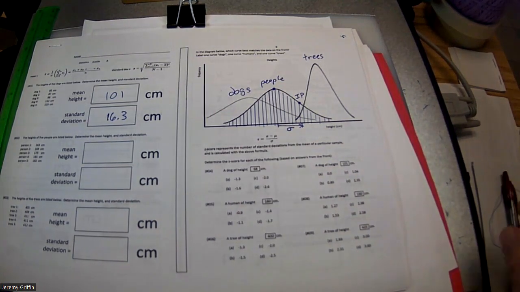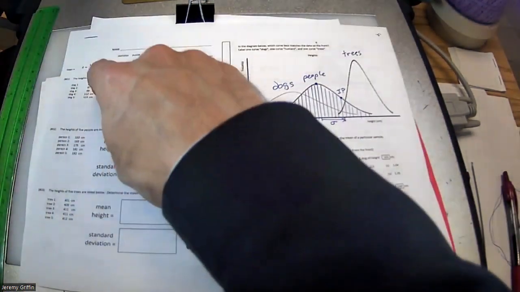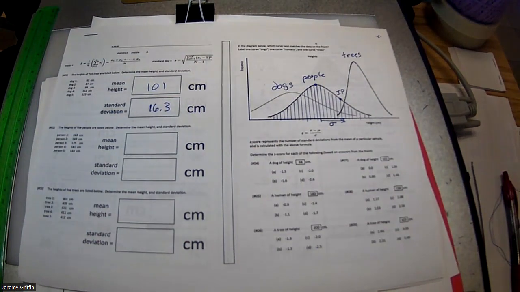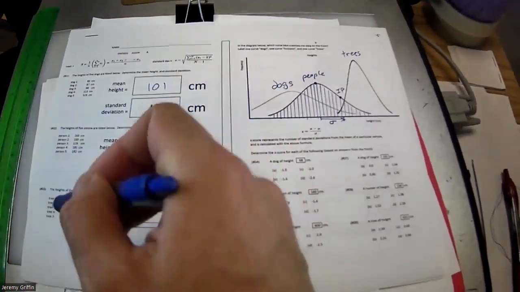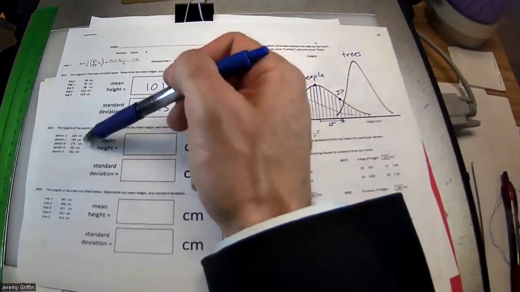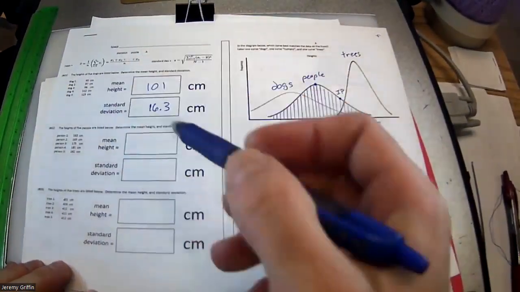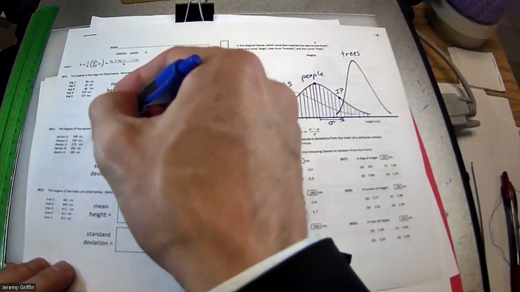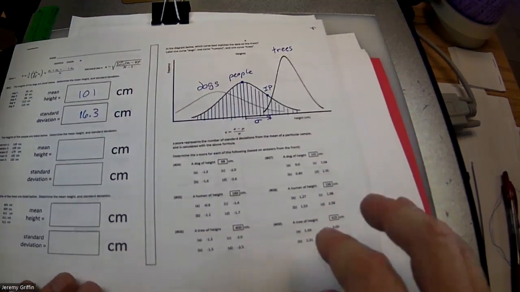You see that there are three populations here, right? There's dogs, people, and trees. And I gave heights for each of them. Now we're going to make a little bit of a crazy assumption here. We're going to assume that these heights, 5 heights here, 5 heights here, 5 heights here, are each representative of a larger population that is what's called normally distributed.